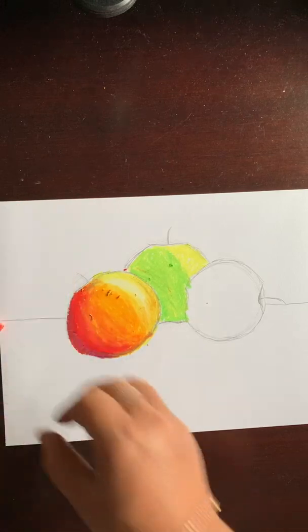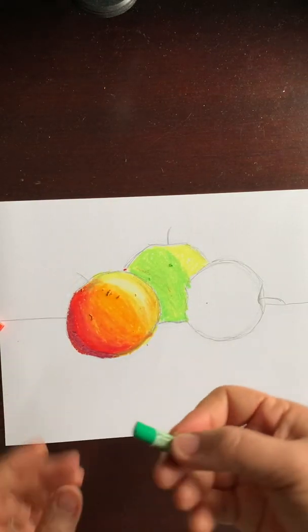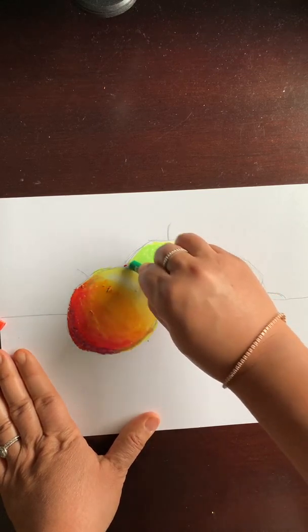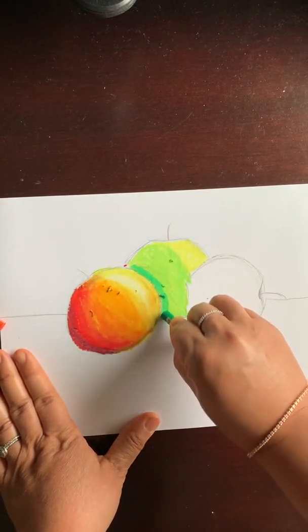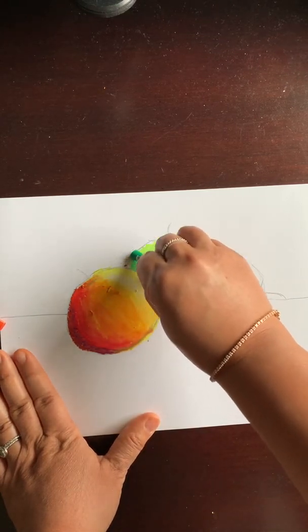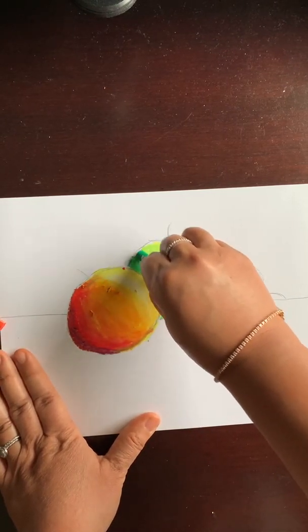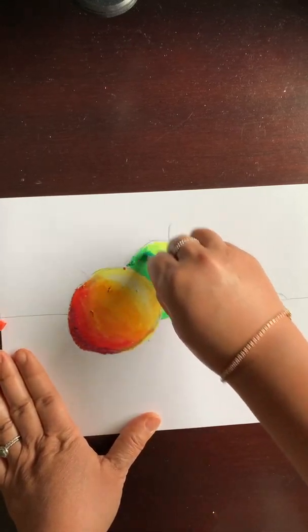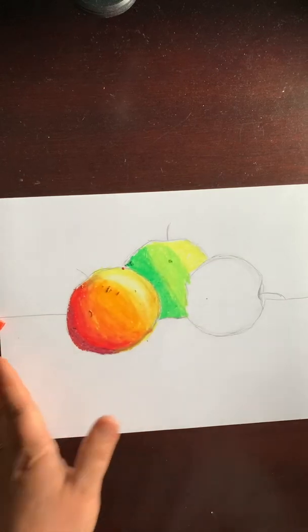Now I want to transition to my dark green. So I have a darker green here, and I'm going to add my darker green to the bottom left here, because this is the part that's furthest away from the highlight. So this needs to be the darkest part of my apple. All right, good.